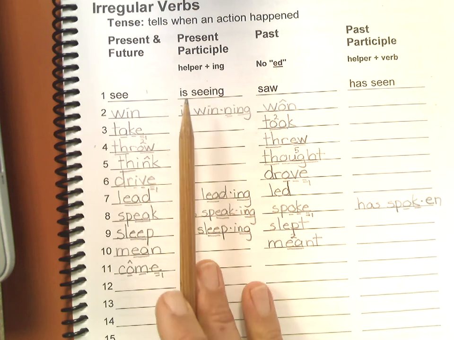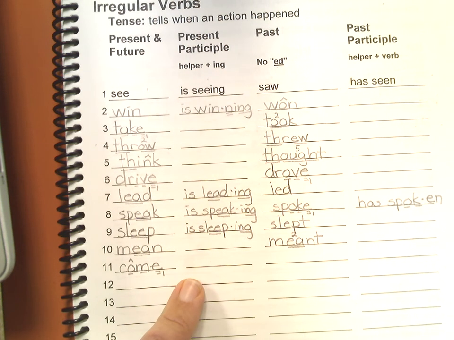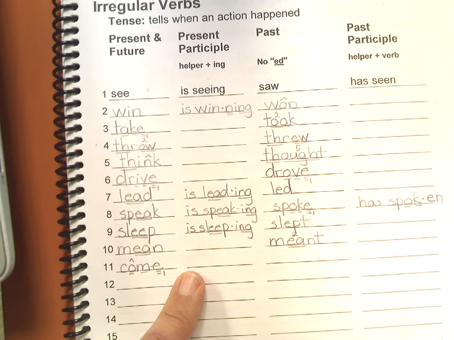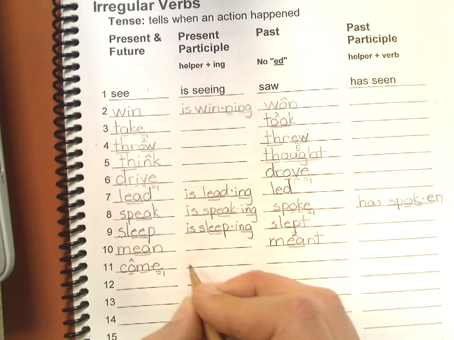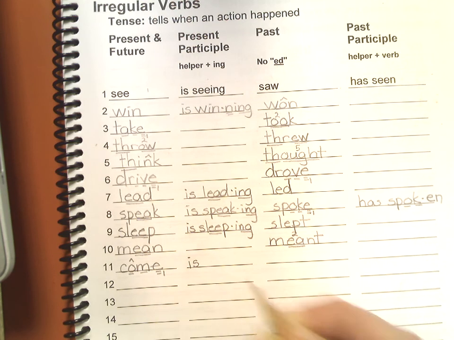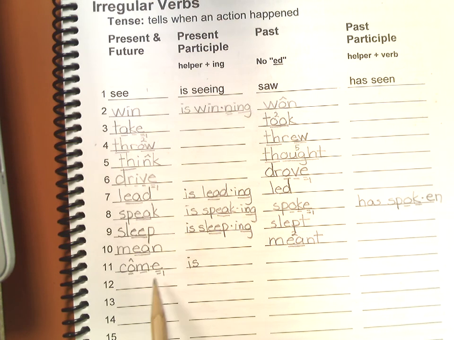All right, what is our present and ongoing form, tense? Right, it would be is coming. Well, good thing we practiced coming in our last video. So first we'll write our helping verb is. And then what do I need to do to my base word come before I add my vowel suffix ing?